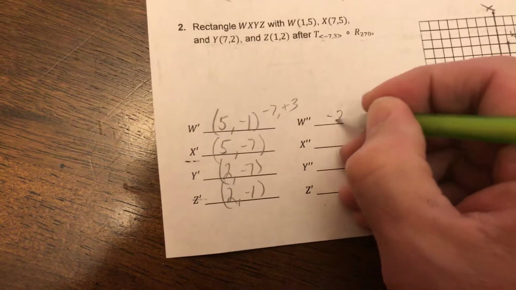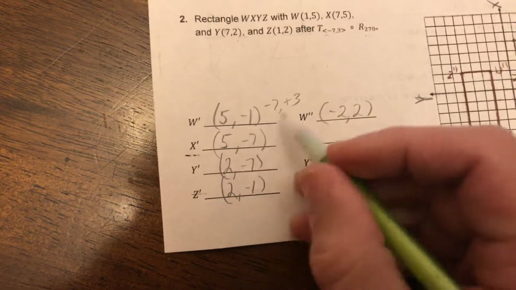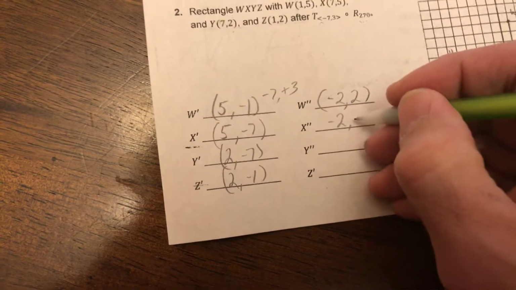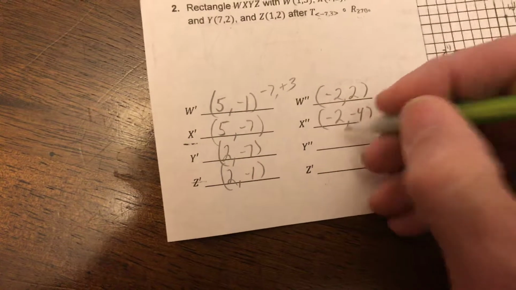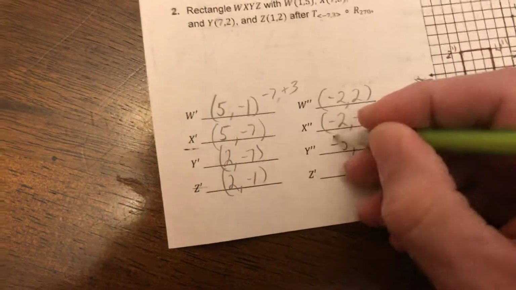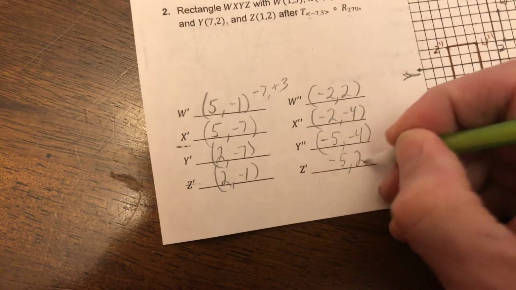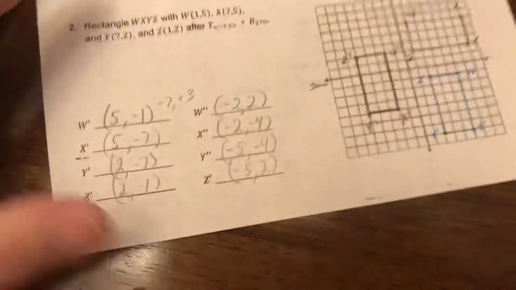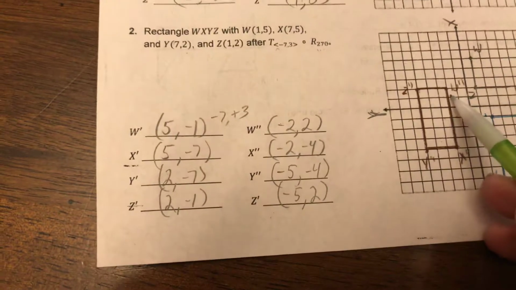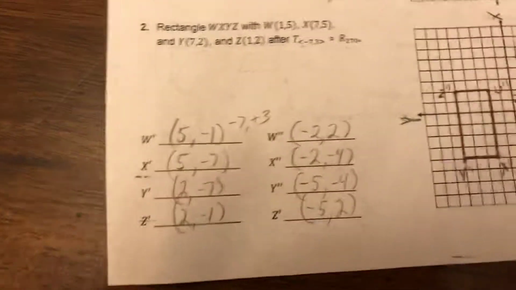So that would be -2, 2, -2, -4, -5, -4, right, and -5, 2. Okay. Then we just double check, make sure these match up here. -2, 2, -2, 4, -4, and we're good.